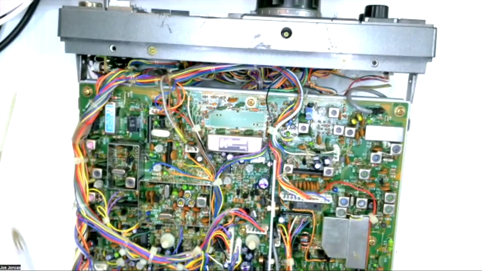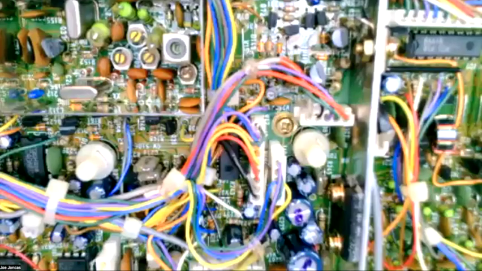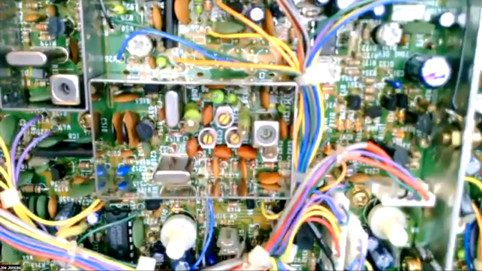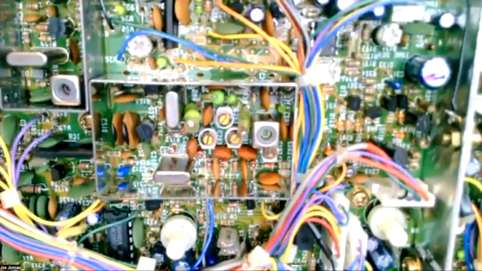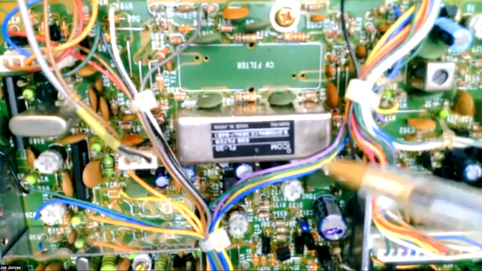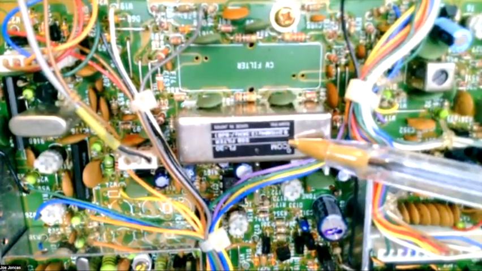So we are going to be getting into operating these radios, and we're going to learn what all these parts do and how they work. For instance, here's the single sideband filter.